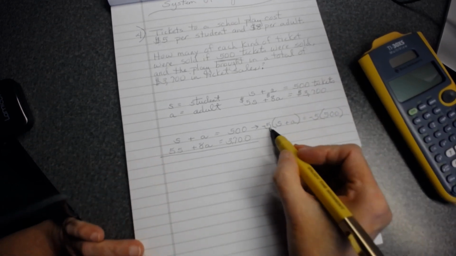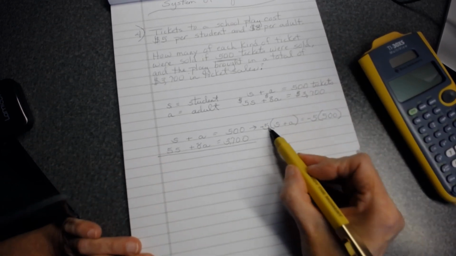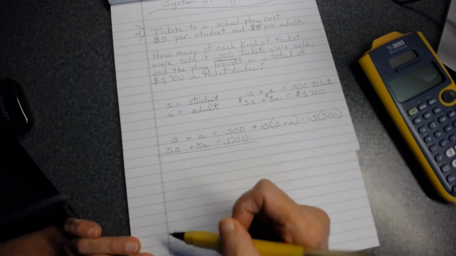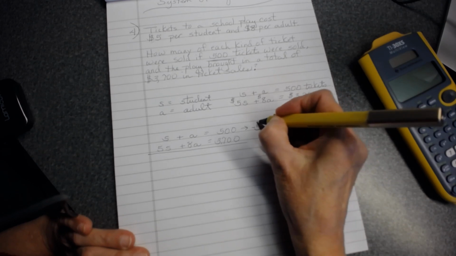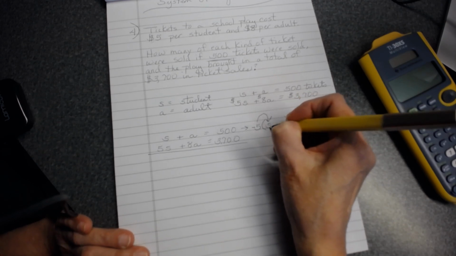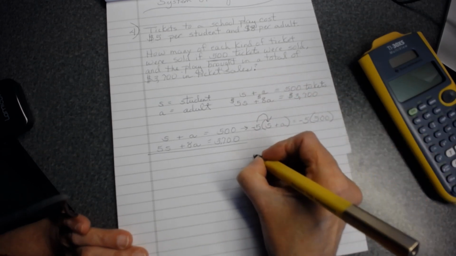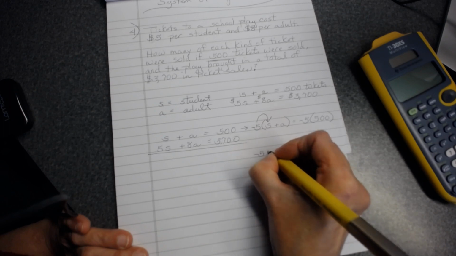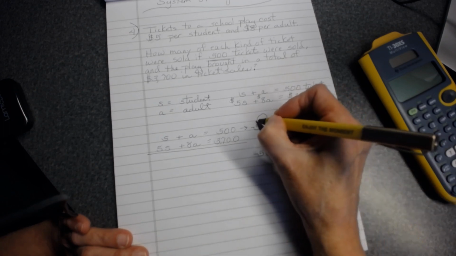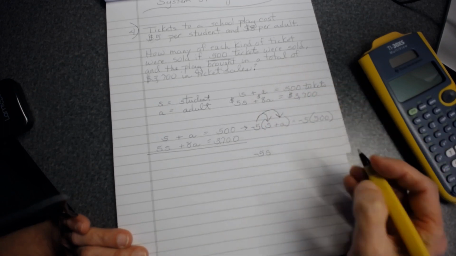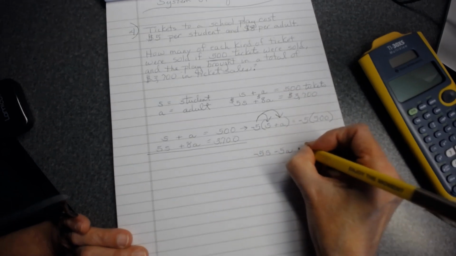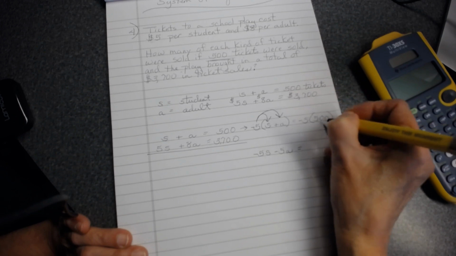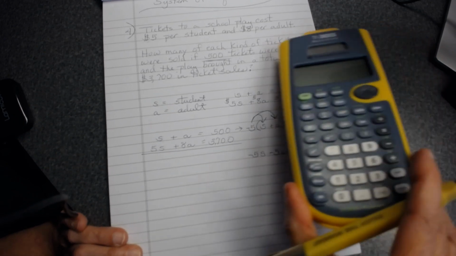All right, let's do that. I have to multiply negative 5 times each of the terms within that parentheses. So I'm going to hop over and say negative 5 times S gives me negative 5S. Negative 5 times A gives me negative 5A equals negative 5 times 500.